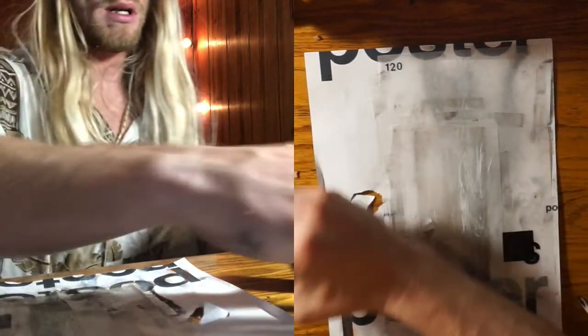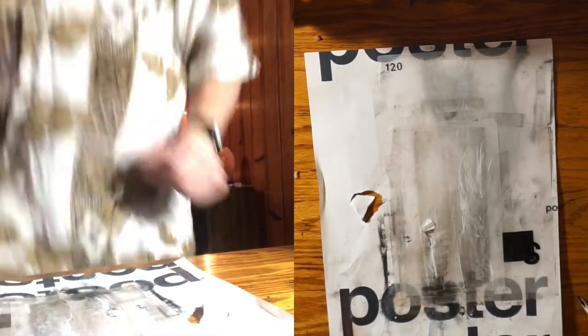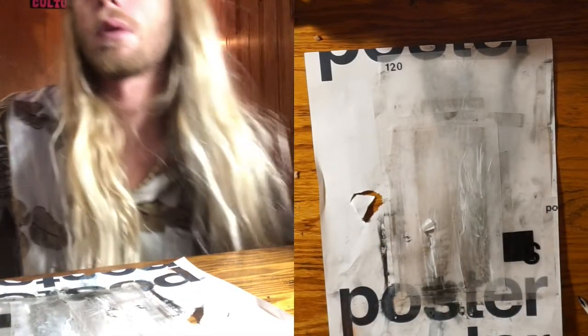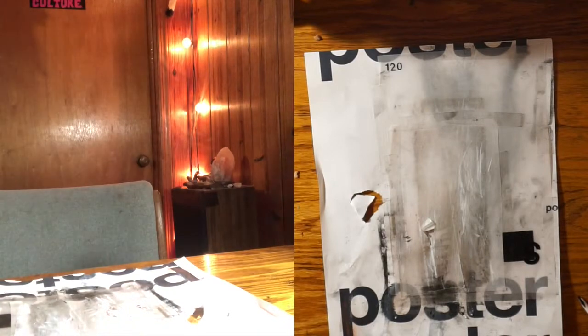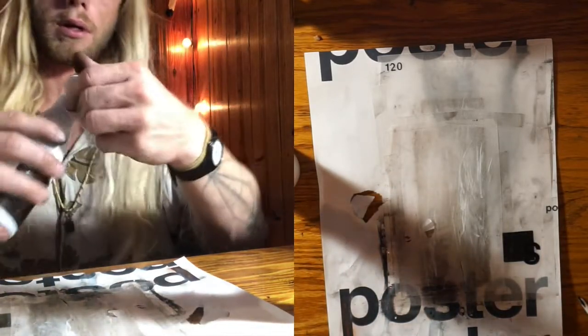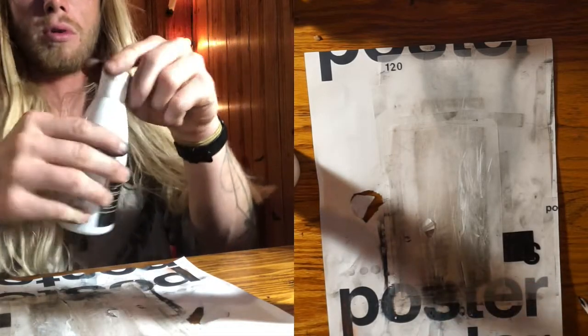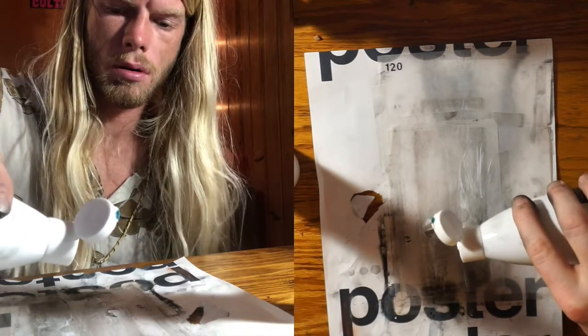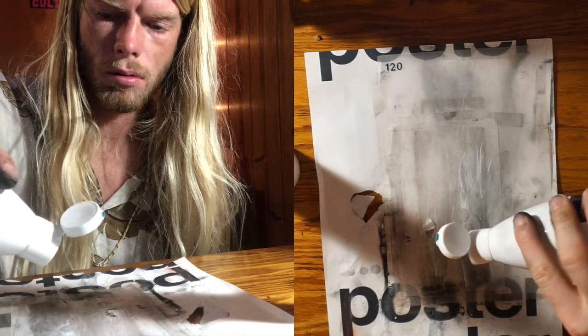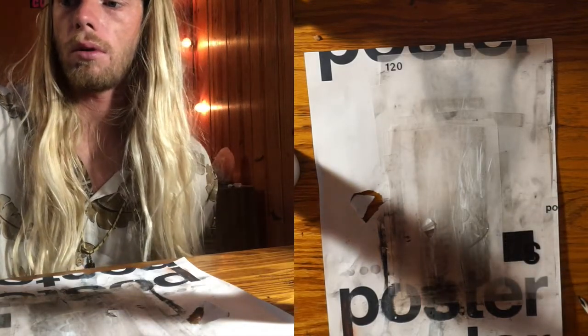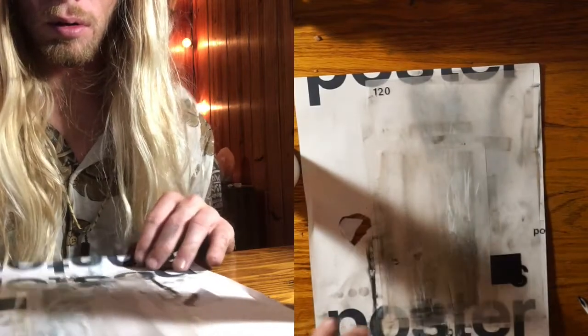Now I'm going to take some white paint and pouring medium, and start to pour a little bit of that on here. This is just pouring medium. Make it a little bit more liquidy. Kind of looks like water. Maybe someone put water in there.